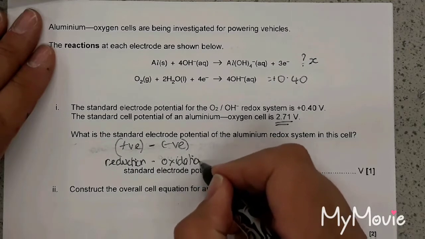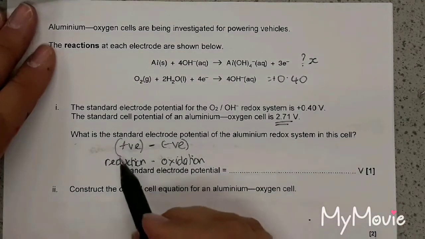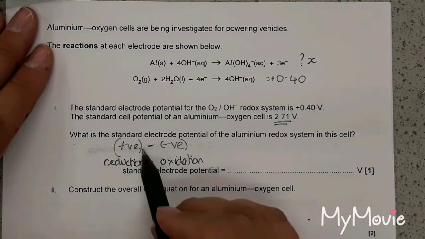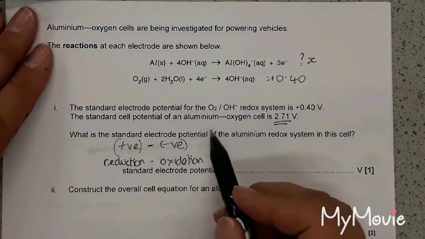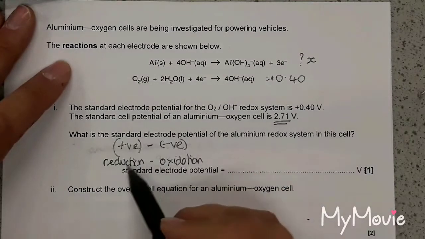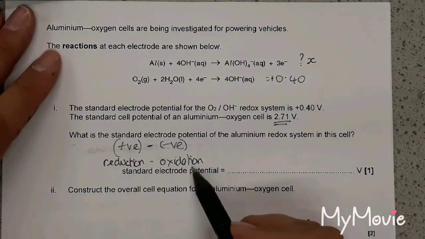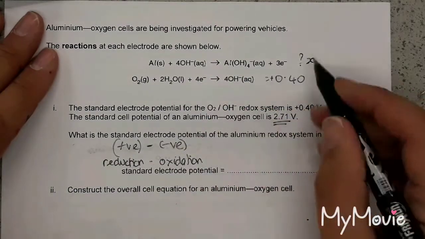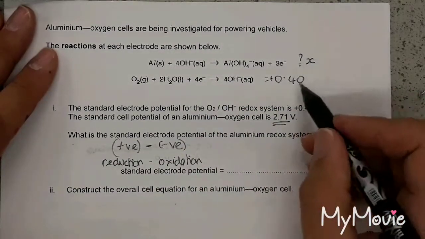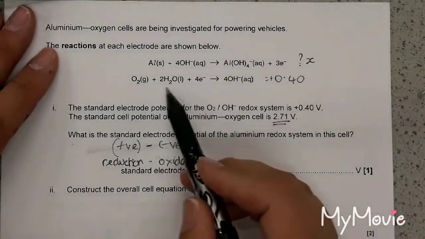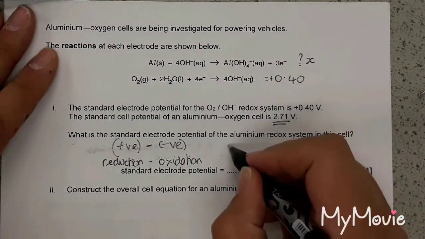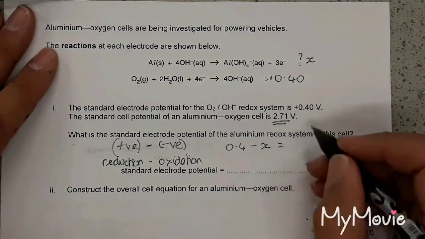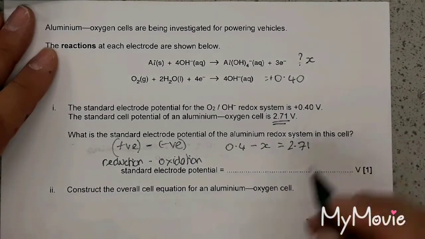That's why I mentioned in the lesson it's a good idea to make sure you remember more than one way of recording this formula, not just recalling positive minus negative. Make sure you remember that also means it's the reduction minus the oxidation. Okay, so in this case, the reduction minus oxidation will equal 2.71. Now the reduction half cell is the oxygen hydroxide half cell. That means it's going to be 0.4 minus our unknown x equals 2.71.